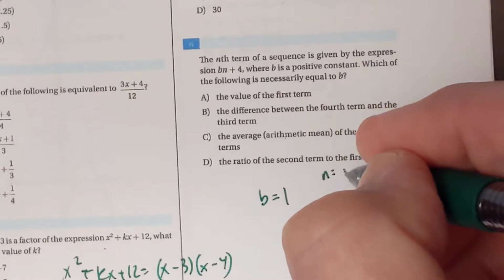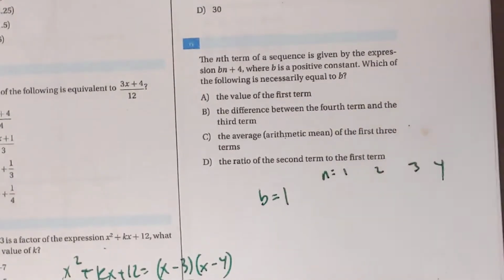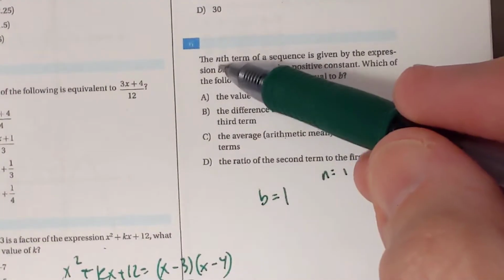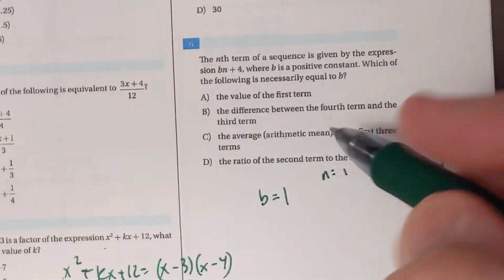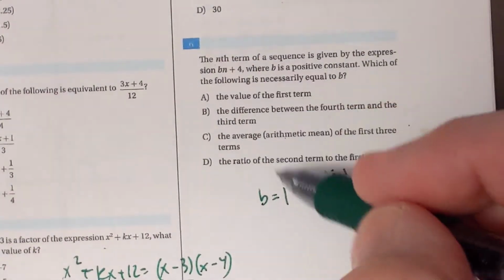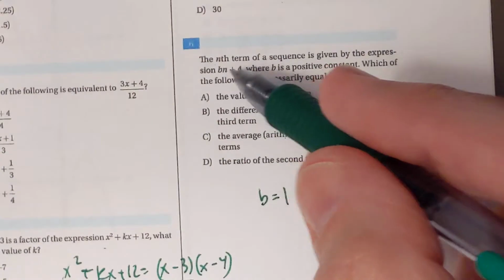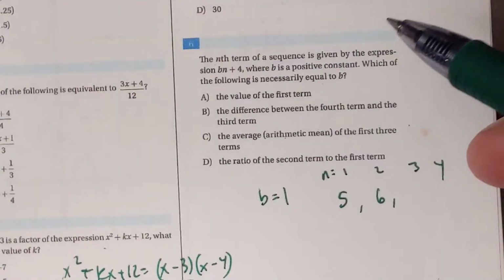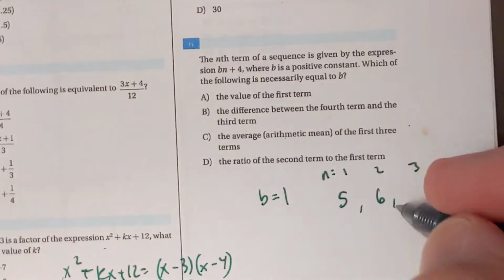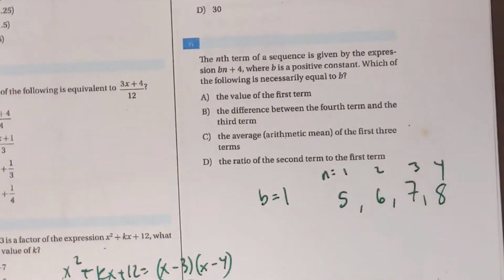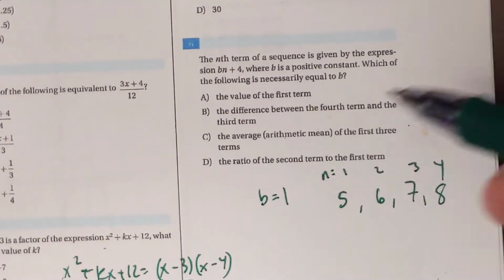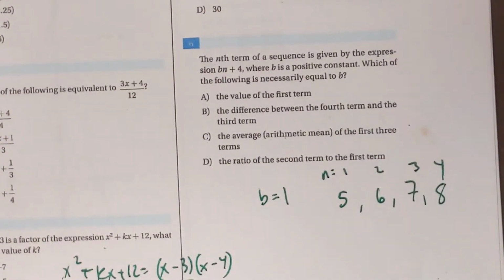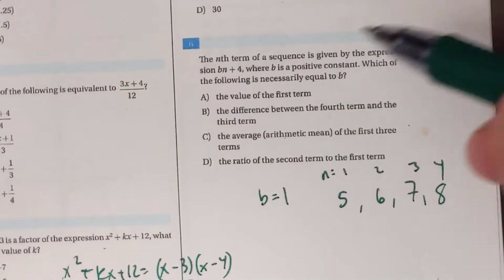So if n equals 1, 2, 3, 4, and if b is 1, then 1 times 1 is 1, plus 4 is 5. If b is 1 and n is 2, that'd be 2 plus 4, or 6. If 3 is n and b is 1, that'd be 3 plus 4 is 7, and you get the idea. There's my sequence. You could try b is 2, or b is 3, or b is 5, whatever. Just get yourself a set of numbers so then you can compare them to these things.